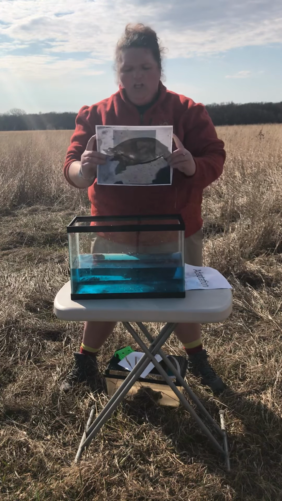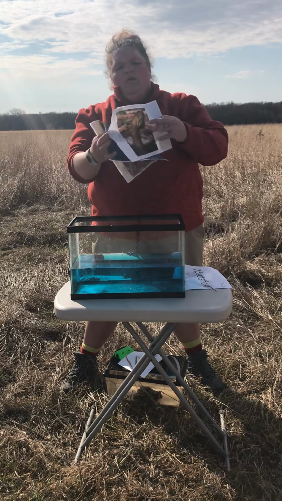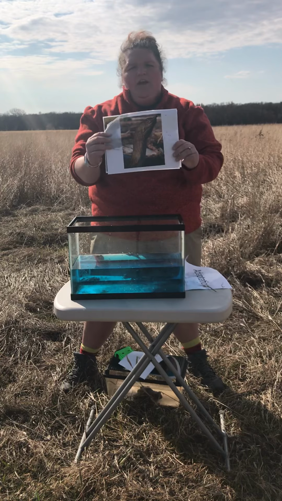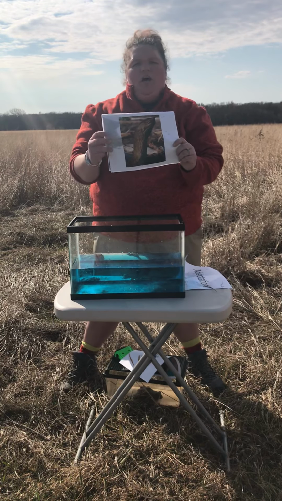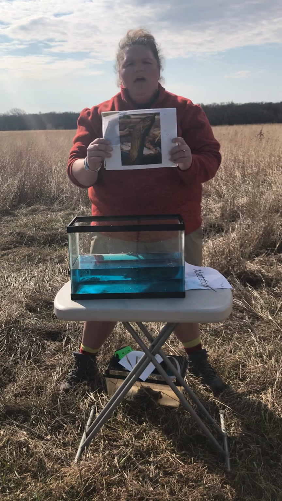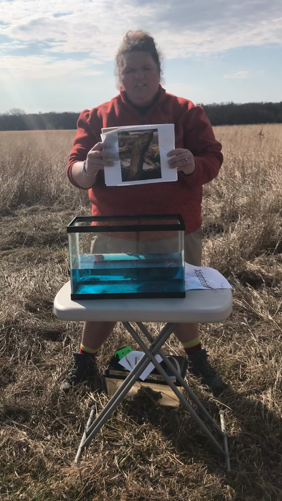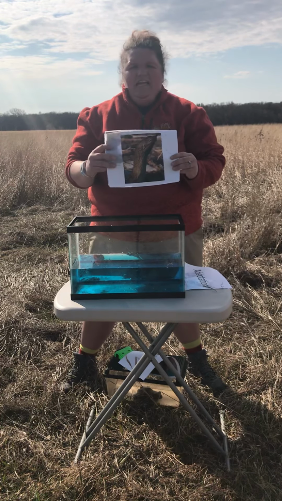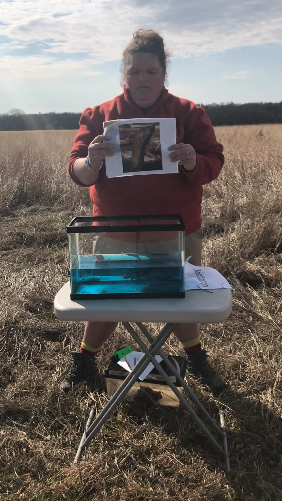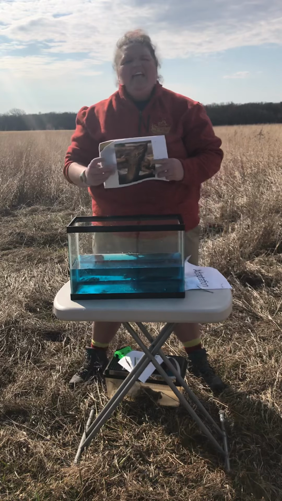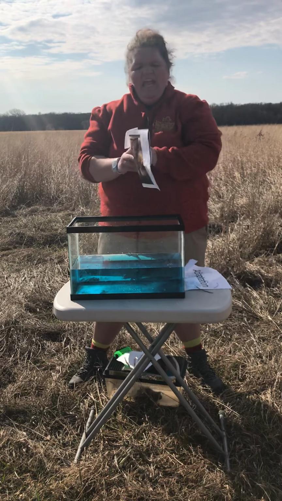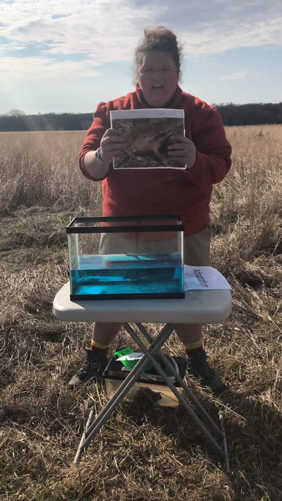They have a long nose to make it easier for them to get critters on the bottom of the lake. So their long nose helps them get insects and crayfish and worms on the bottom of the lake.